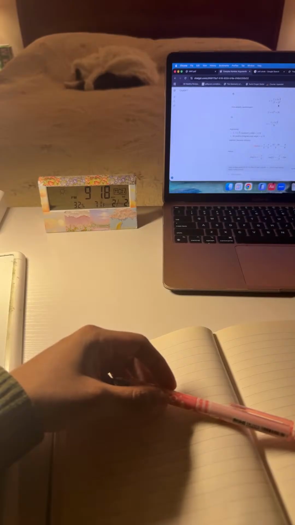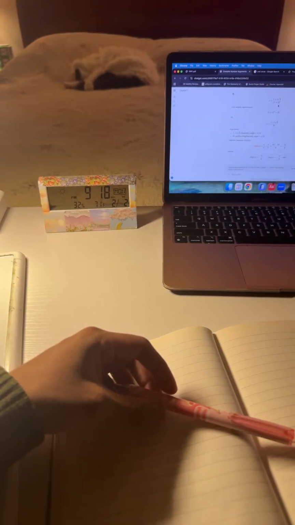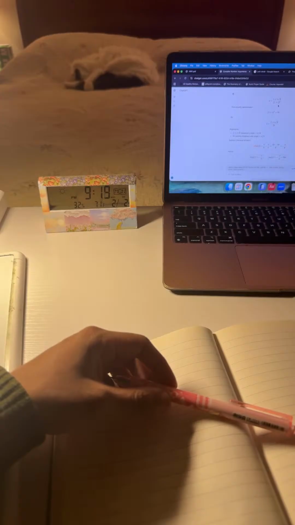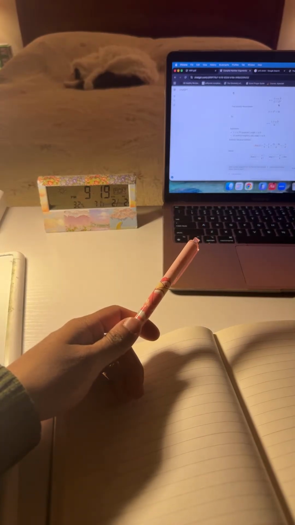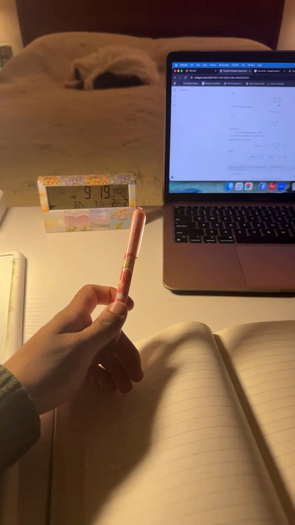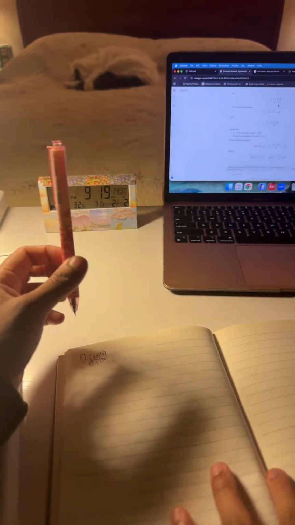Hmm. I don't understand how they just simplify that denominator. Well, maybe they multiplied it by the conjugate. No, they'd have to do that for the numerator too. Hmm.